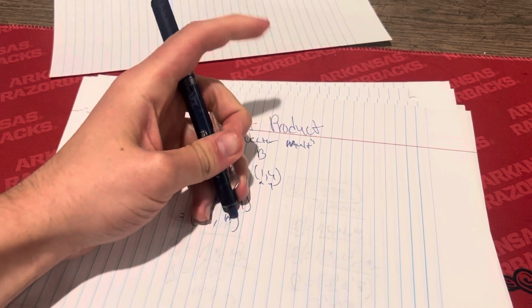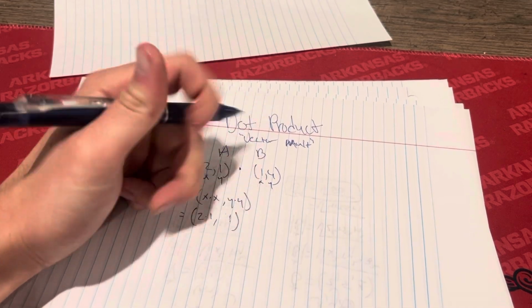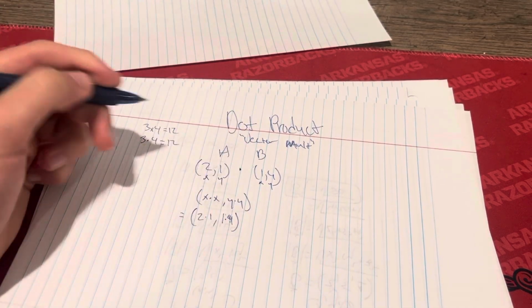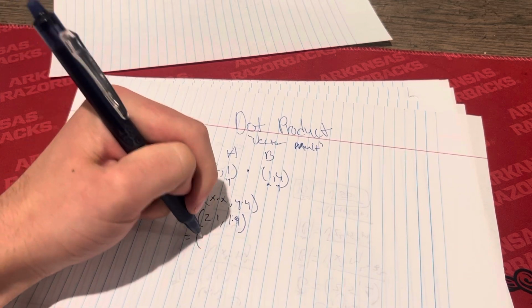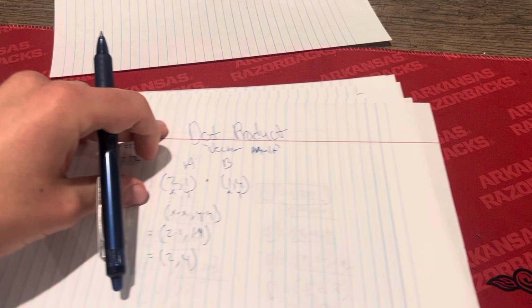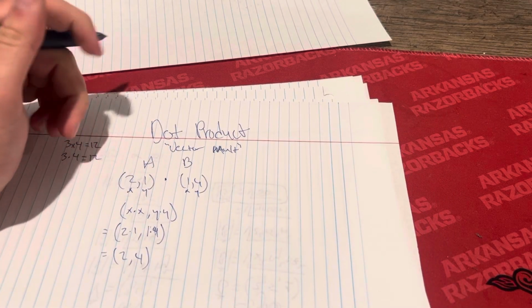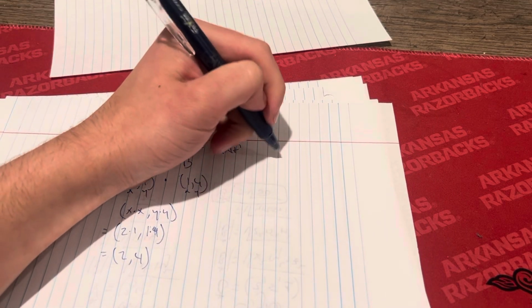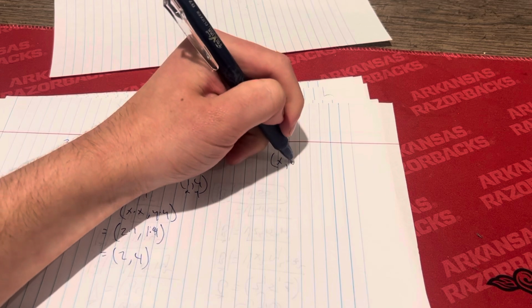Kind of wrote the 4 sloppy there, but you get the point. So now that we have that, we can determine that equals 2, 4. It's pretty straightforward.